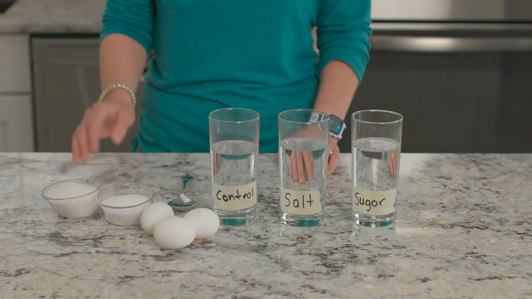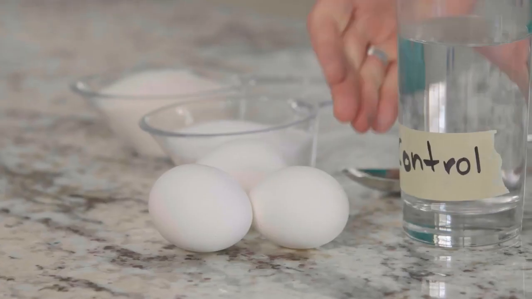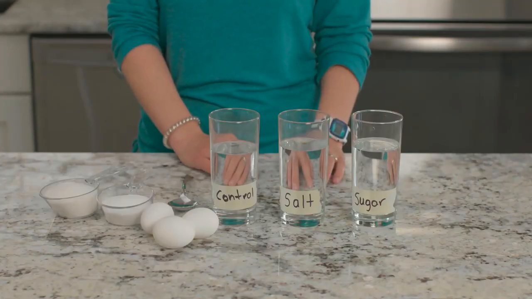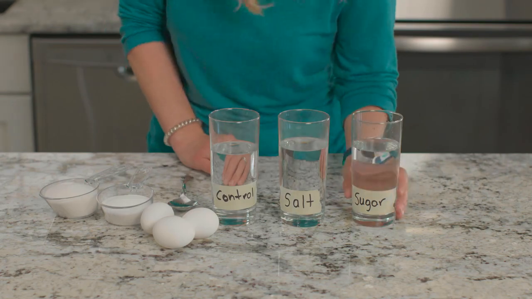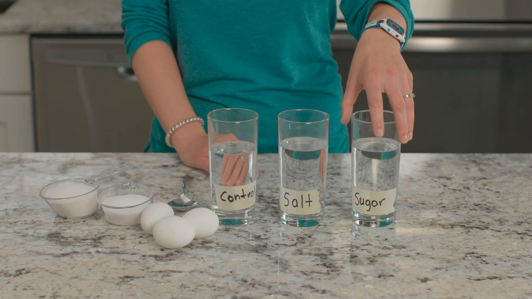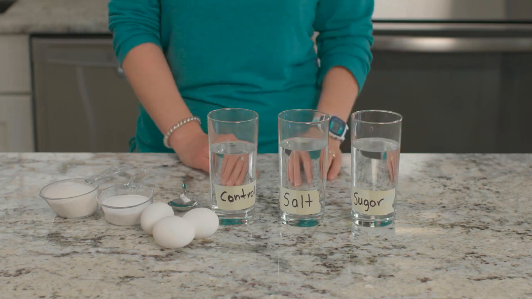For this experiment, we will need salt, sugar, masking tape, eggs, and 3 tall glasses filled with water. You can see that I have labeled each glass of water. The first one is our control glass. The second glass will be our salt water glass, and the third glass I labeled as sugar water.